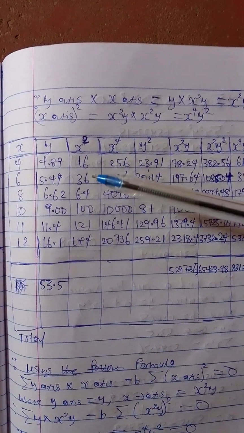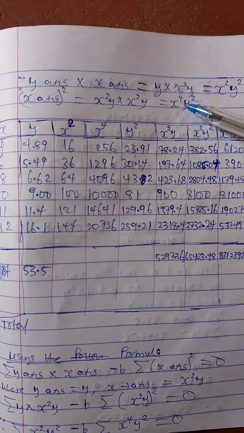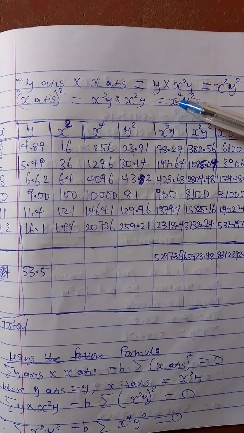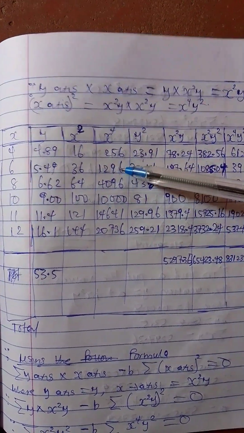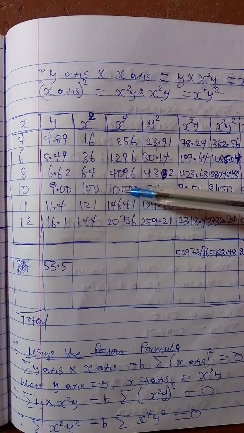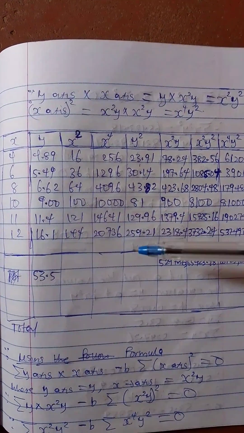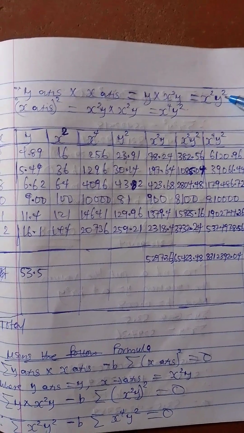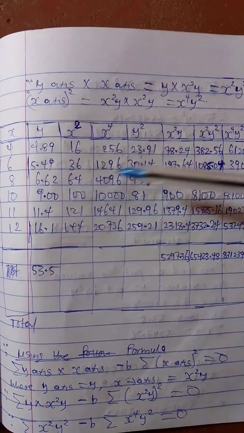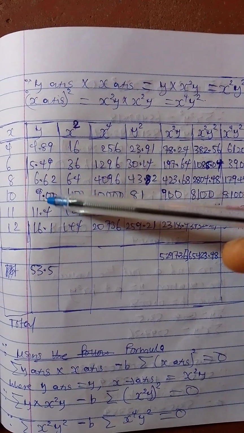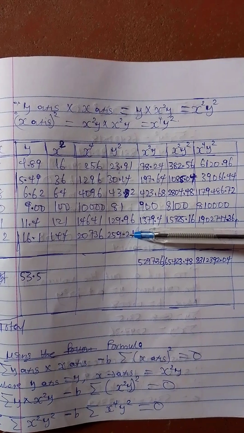Again, now therefore let's find the value for what? X4. We have x4 here. So from this equation here, we have x4. x4 is 16 squared is what? 256. 36 squared is this, 64 squared is this, 100 squared is this, 121 squared is this, and 144 squared will give you what? This, okay? Now as usual, again, let's find y, value for y squared. Now what y squared is, this square will give you this, this square is this, and this square will give you what? This.